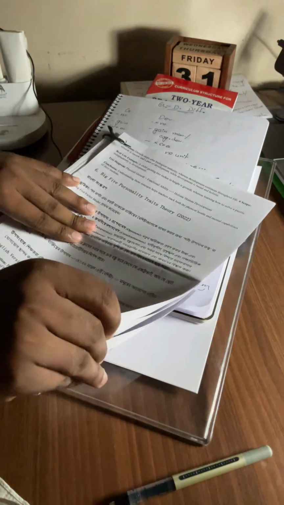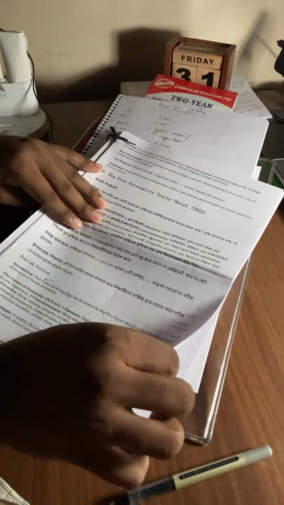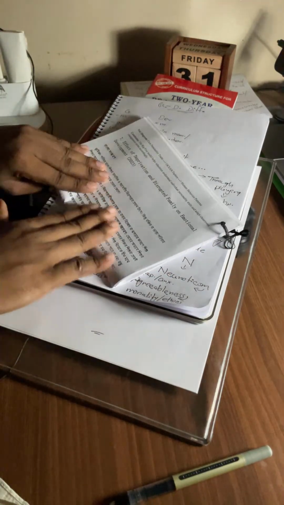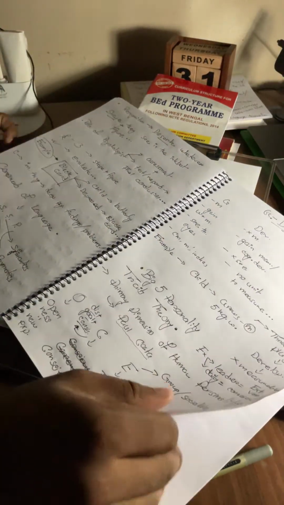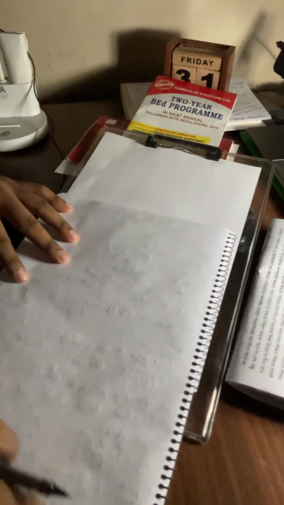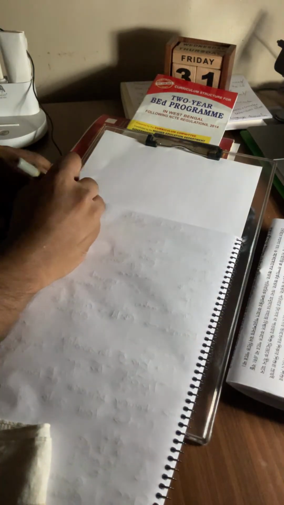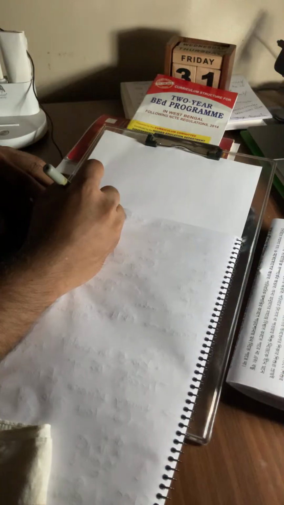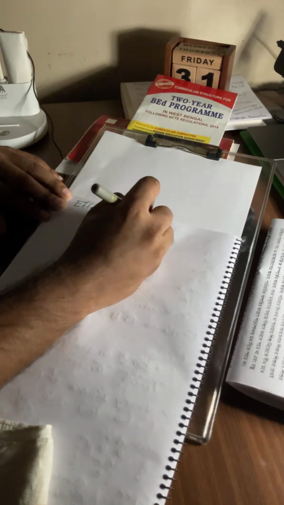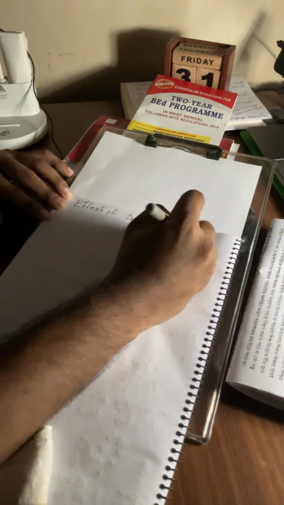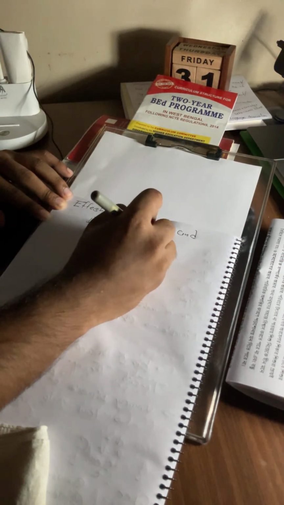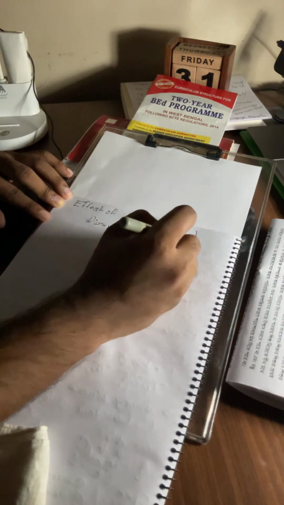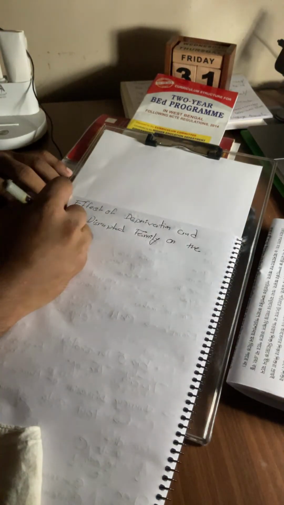Let's move forward to the next question. How much time is it? 30 minutes, 3 questions, 10 minutes each. Effect of deprivation and disrupted family on emotional development. Deprivation and disrupted family on the emotional development.